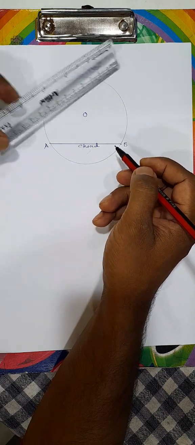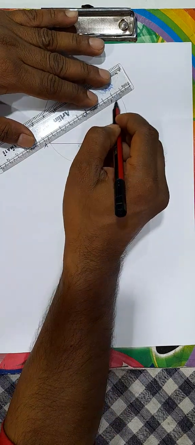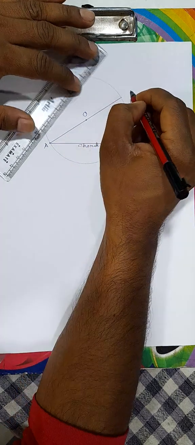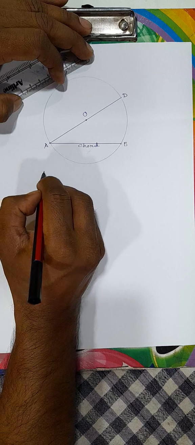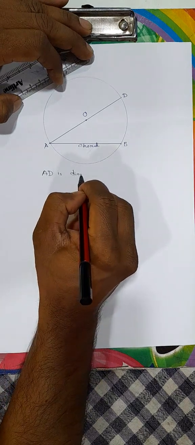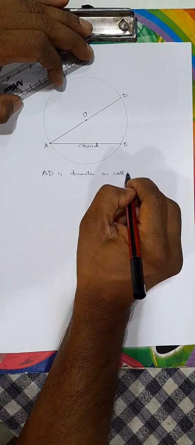Now you see diameter is also joining any 2 points on this circle. This is the diameter, right? Say it is D. So AD is a diameter as well as a chord.